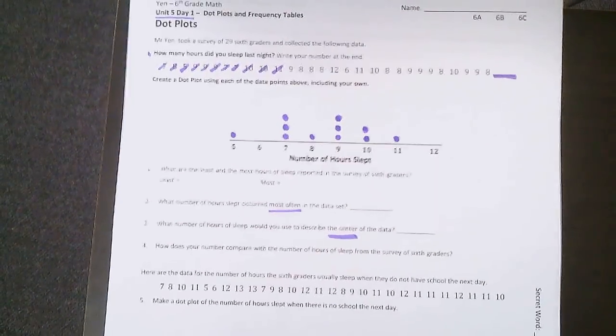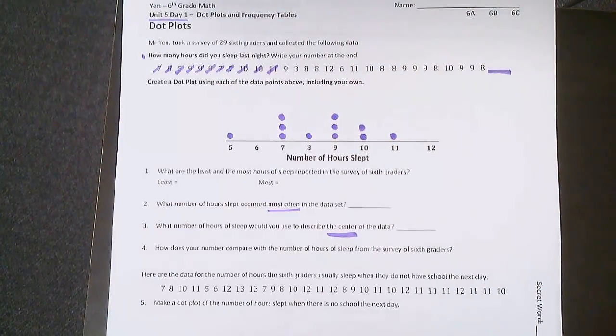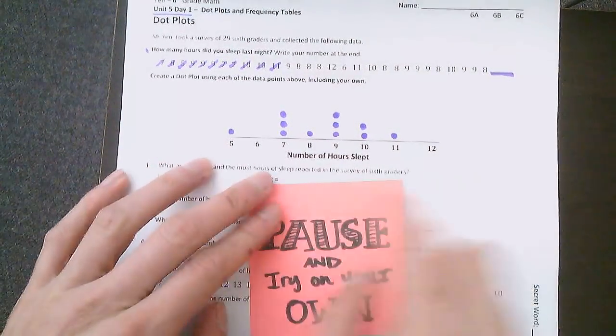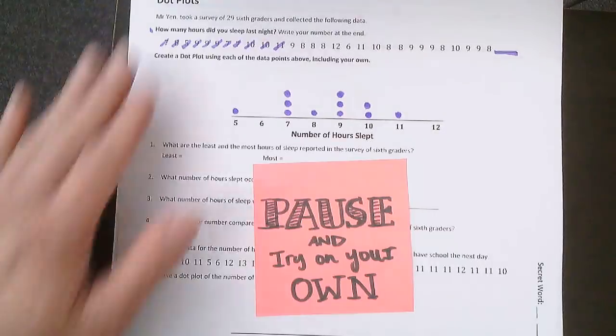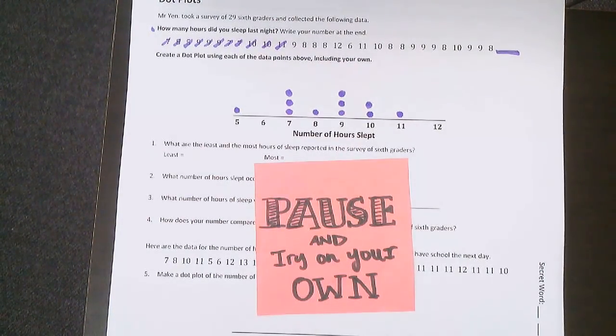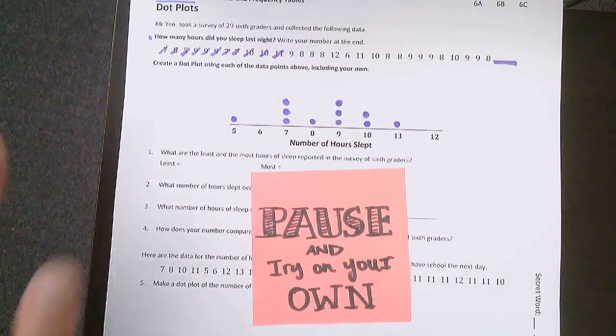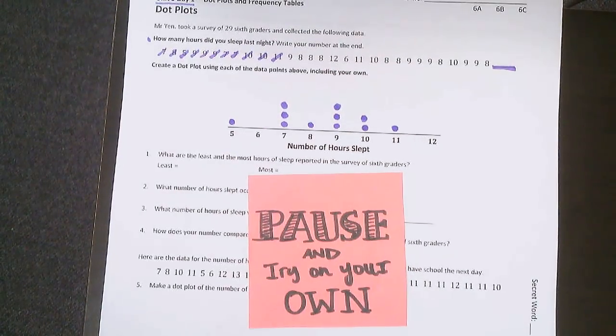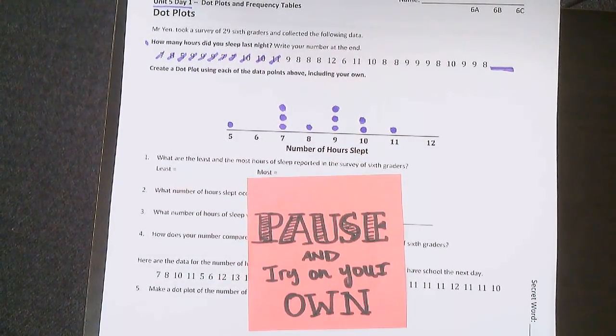So that's all the information I'm going to show you for how to do dot plots. And you're going to finish the rest of this page on your own. So you can go ahead and pause and then finish the rest of this page. And when you're ready, I'm actually going to flip to the next page to show you how to do a different kind of graph.